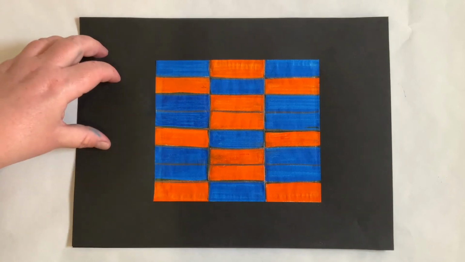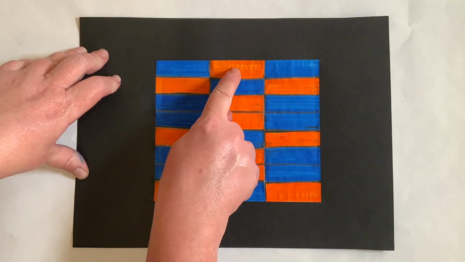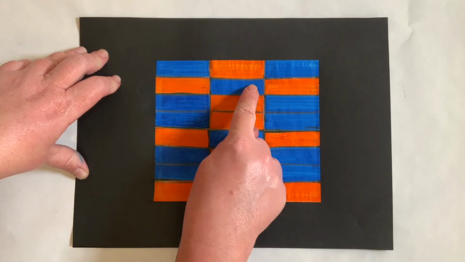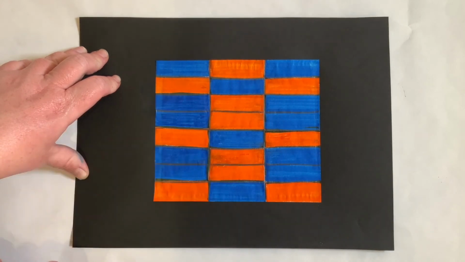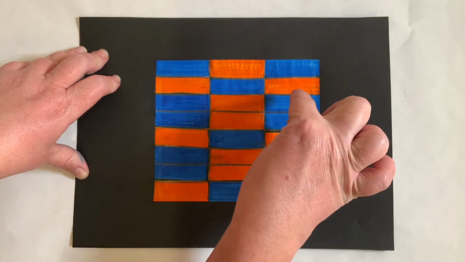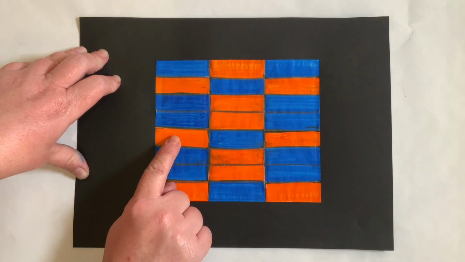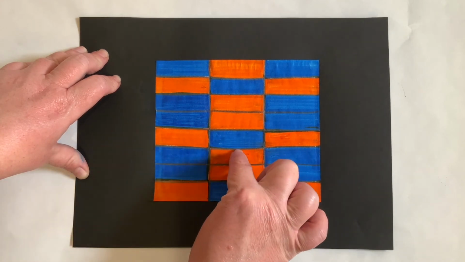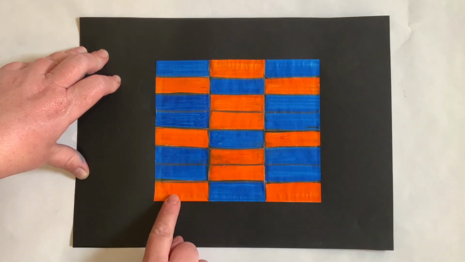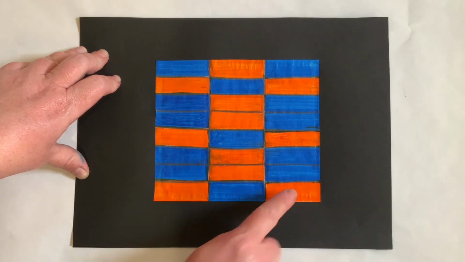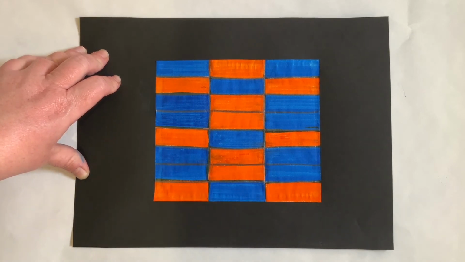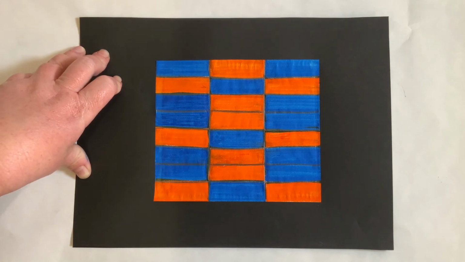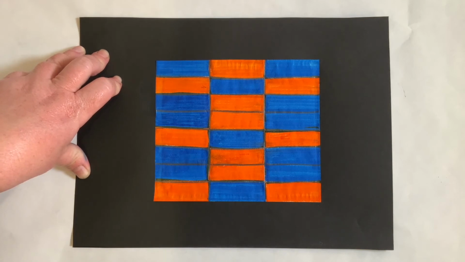Look at this. I chose blue, orange, blue, orange, blue, orange, and then when I did 2 blues, I did 2 oranges, 2 blues, and I went back to 1. Orange, blue, orange, 2 blues, 2 oranges, 2 blues, and then back to 1. 1 orange, 1 blue, 1 orange. Do you see that? Boy, you can get really creative with your color patterns. Now let me show you some possibilities for using the triangle shape to make a pattern.